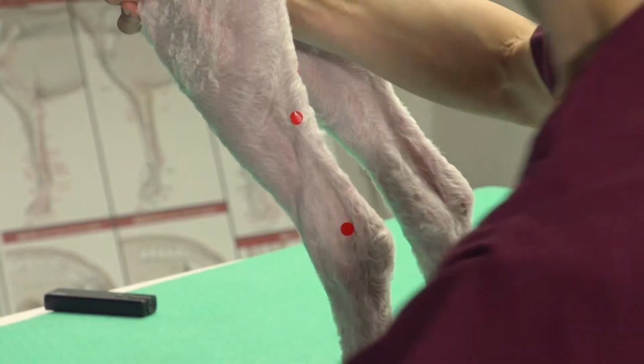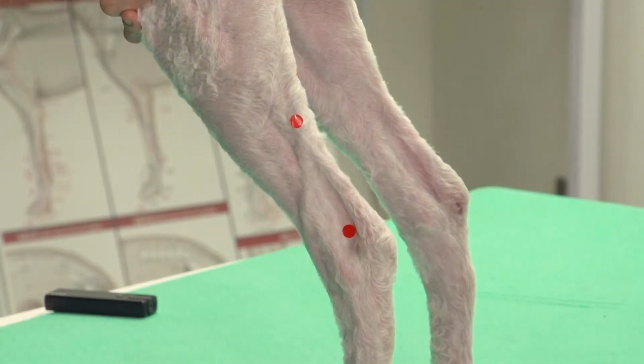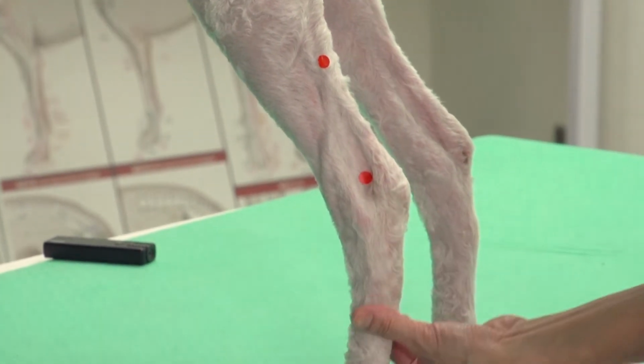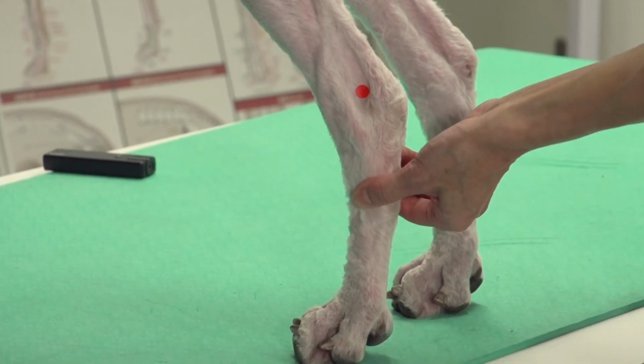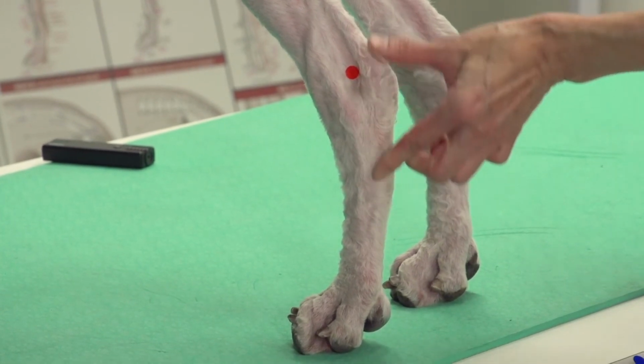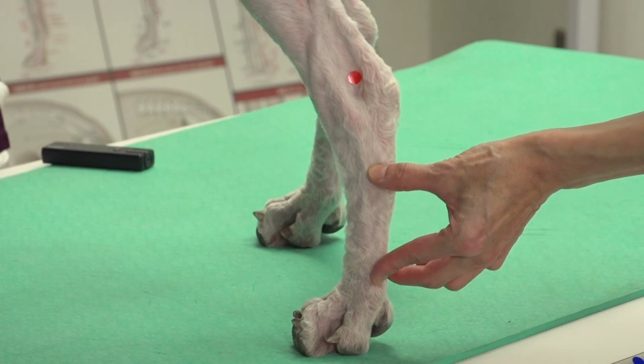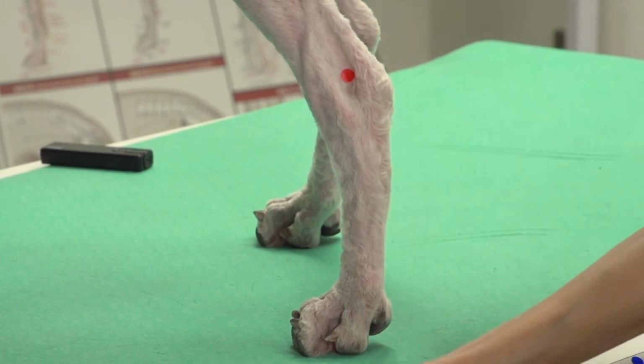From here, we'll look into the acupoints below the ankle. First, we have BL63, distal to the calcaneum and proximal to the metatarsal bone, where you can find the depression.